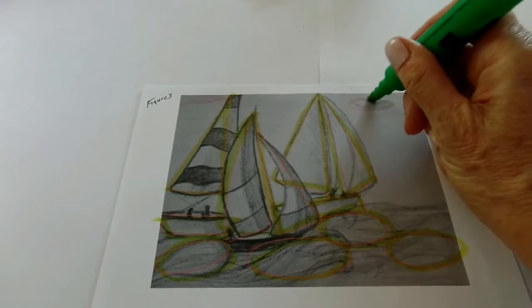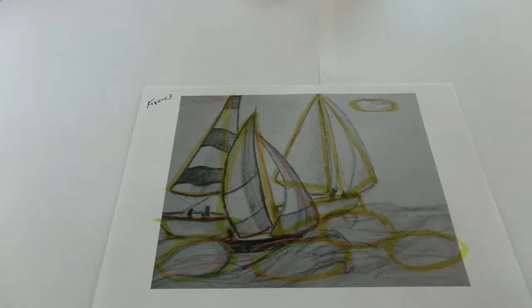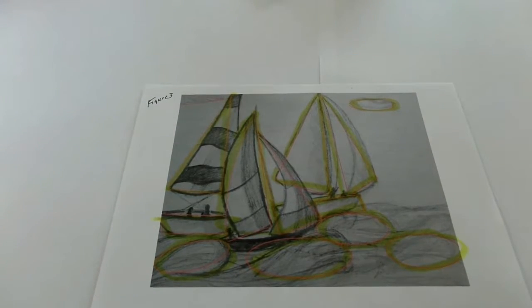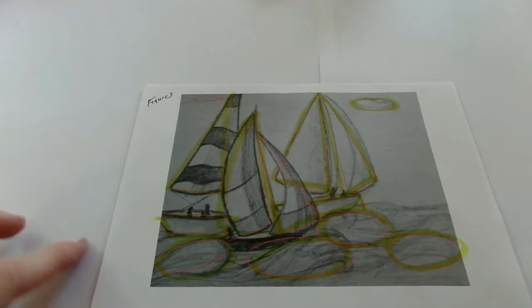Even the cloud has kind of an oval shape. So when I'm done, I have a number of geometric shapes that have allowed me to place my drawing on the paper in a way that everything relates correctly to the other shapes within the page. Then I can go back and put in all the details and correct things.